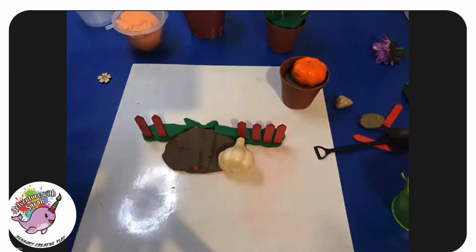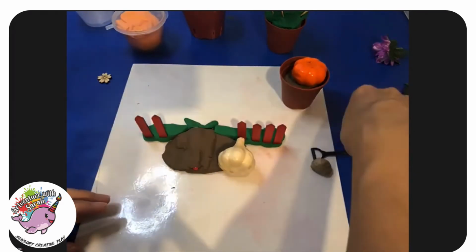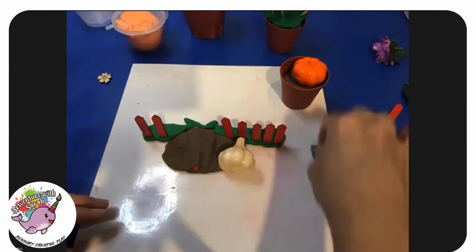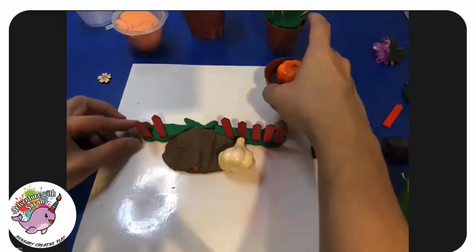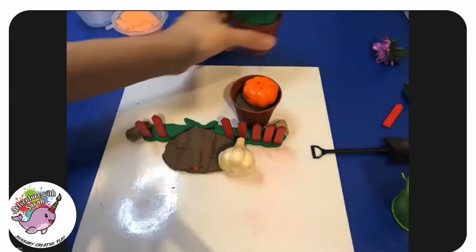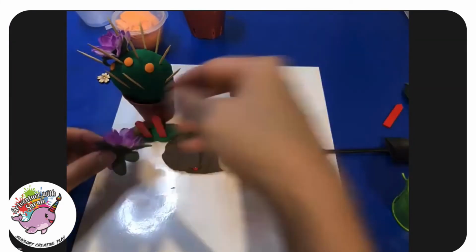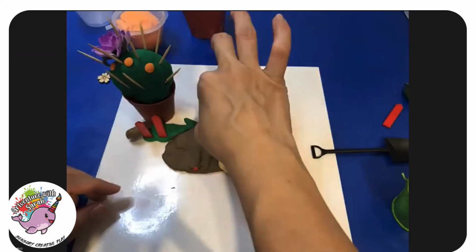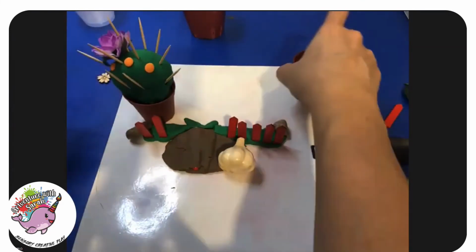I've not got enough Play-Doh. If you have enough, you can always take out extra Play-Doh, all right? So I'm going to put some rocks around. And here's my pumpkin. Here is my cactus. Oh, I still have some flowers here. I can put flower over here. Not enough Playdough.